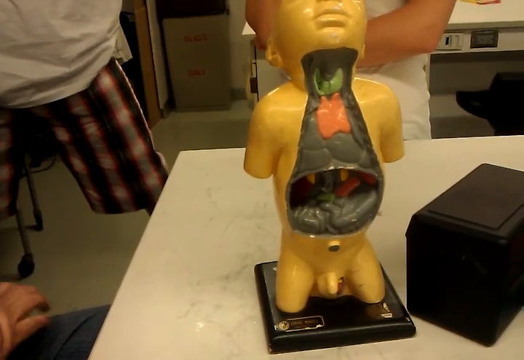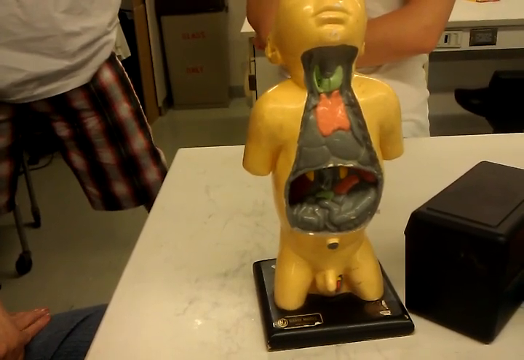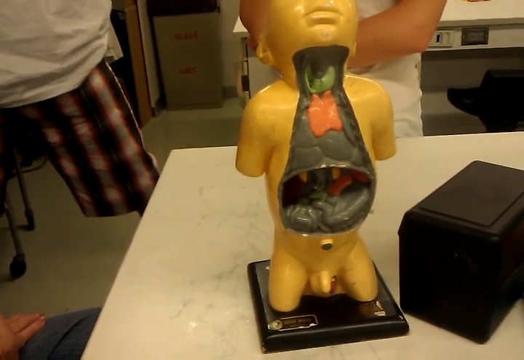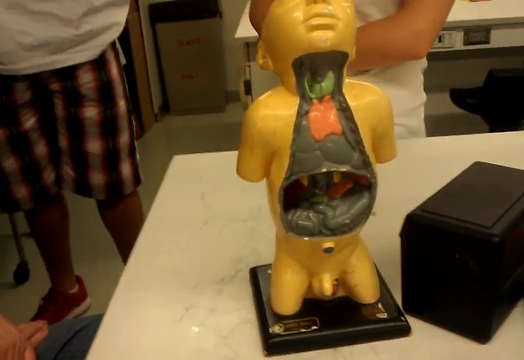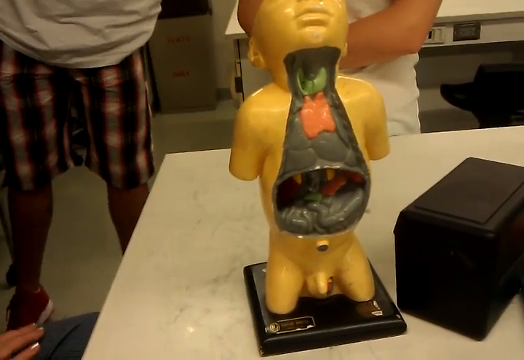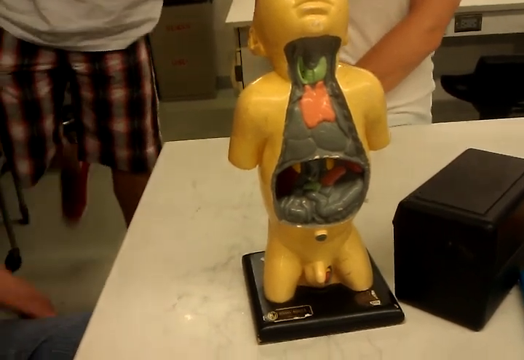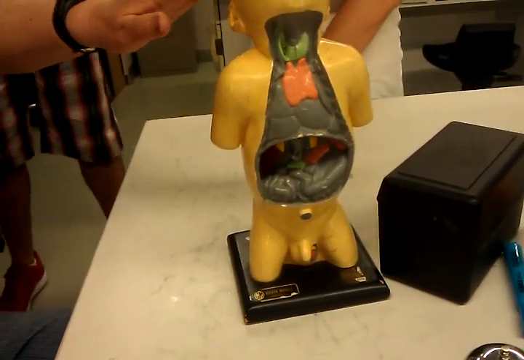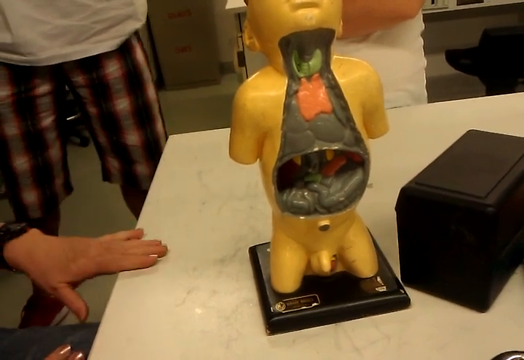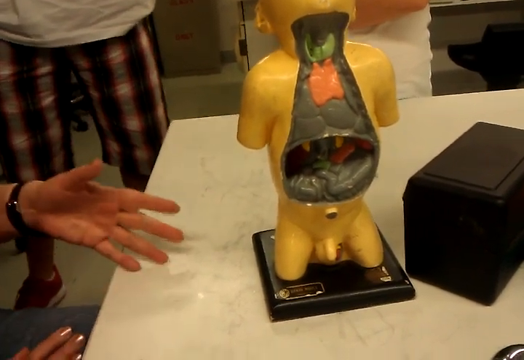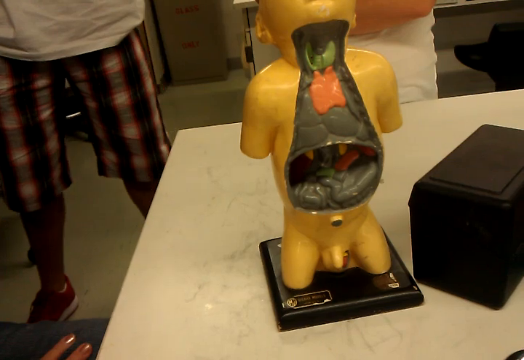So name me a hormone from the anterior pituitary. TSH, thyroid stimulating hormone. Luteinizing hormone. Okay, well, let's do one at a time. Thyroid stimulating hormone would do what then? Stimulate the thyroid to release its hormones. Yes. Okay, then what was another one you said?